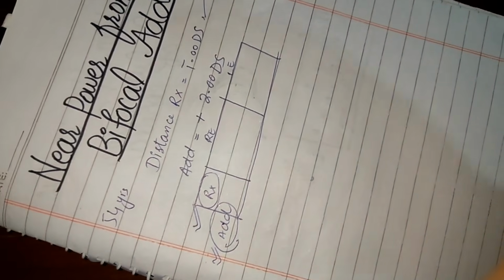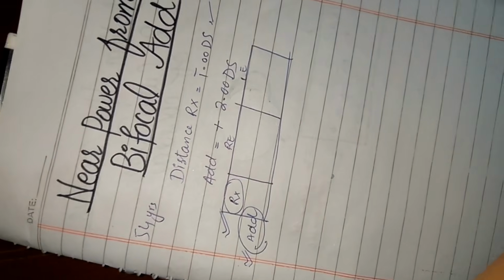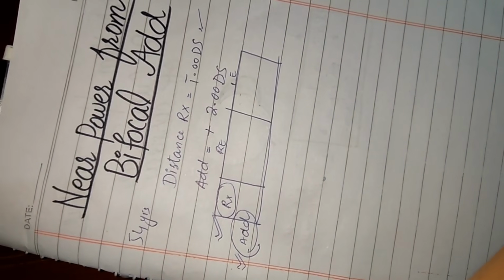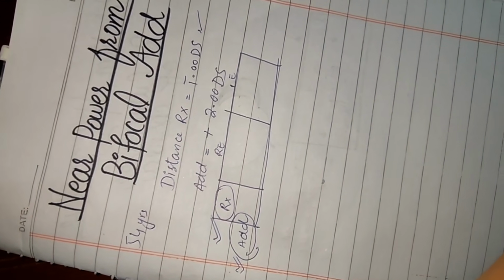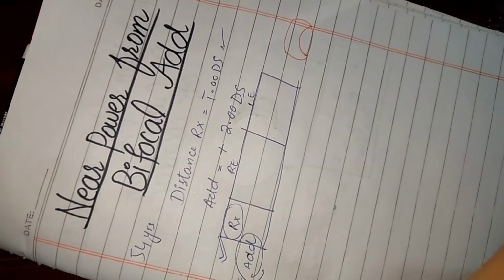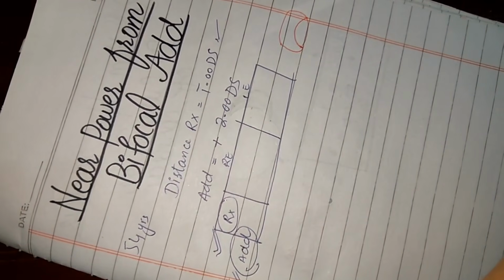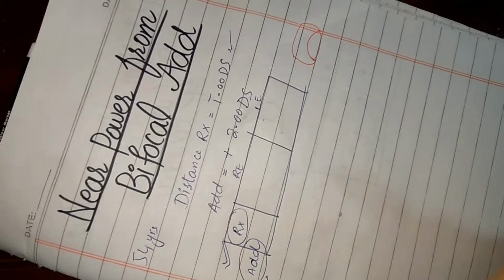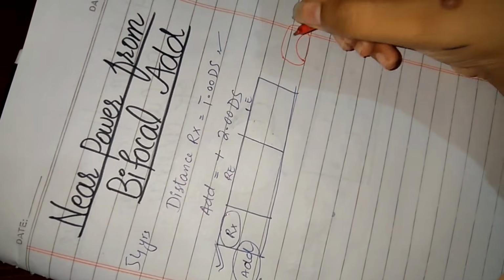A lot of times you confuse this, thinking that this is the near power of the patient's prescription, but this is not the near power of the patient. It is basically the add, right? According to the distance correction the patient is wearing, what add should you give to compensate for the near power?